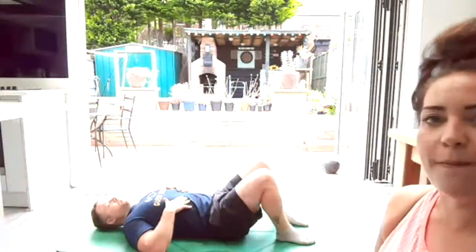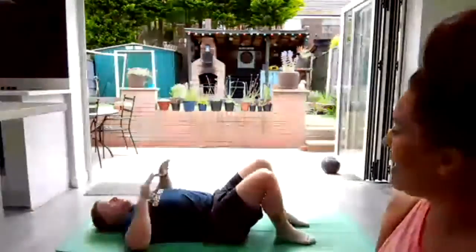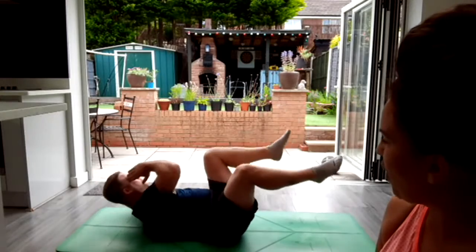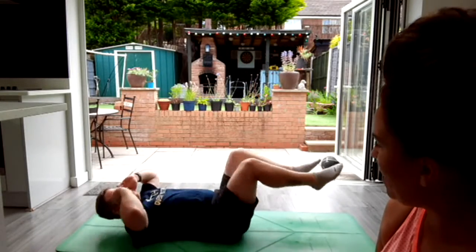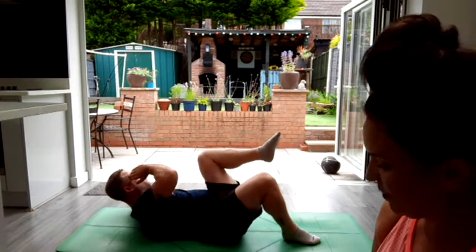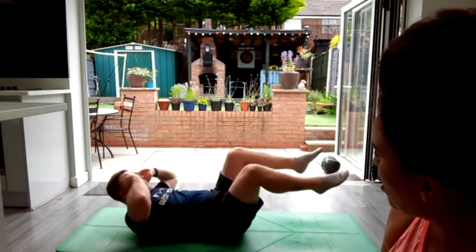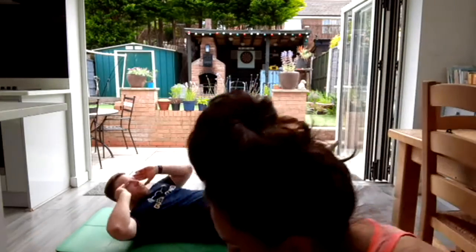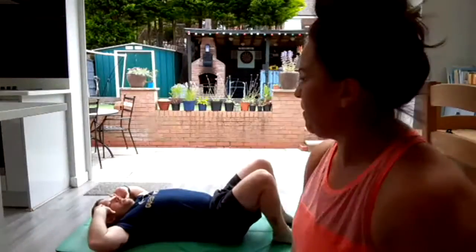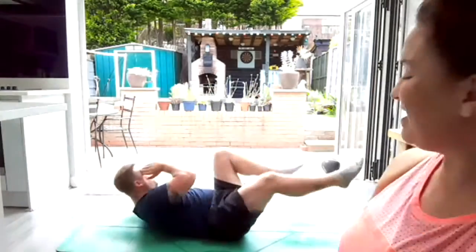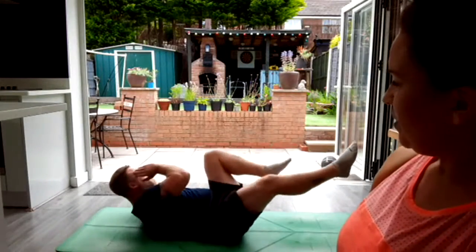Next exercise, working your obliques, opposite knee to elbow. Finger to temples, you can go easy with a toe tap down. Or you go to full extension, which is a little bit harder. There's no rushing for this. Off you go, exercise 2. Opposite knee to elbow. Taking that toe tap if you need it a little bit easier.